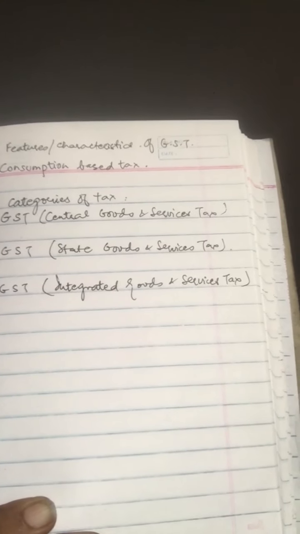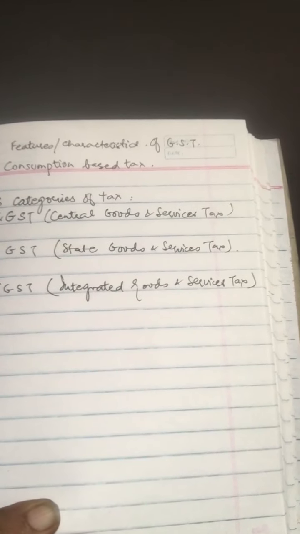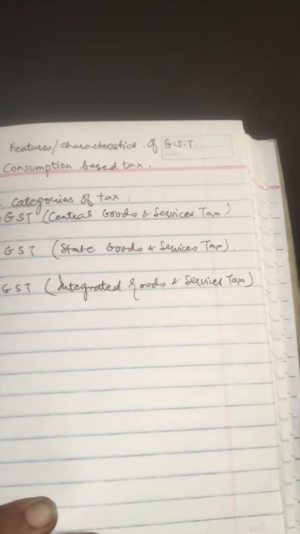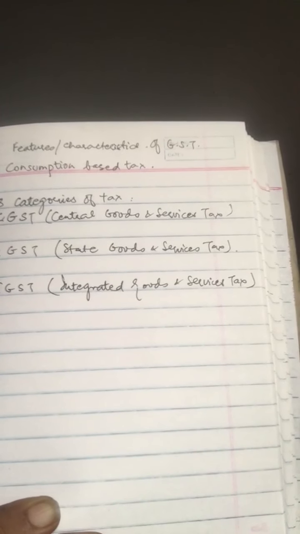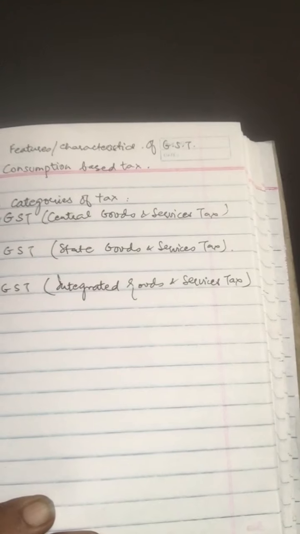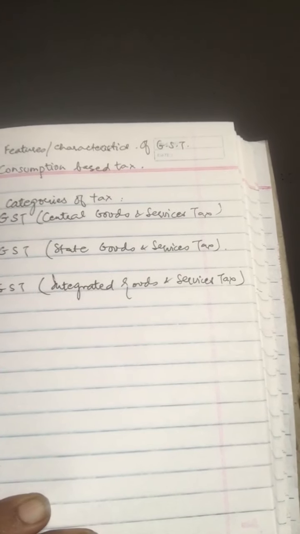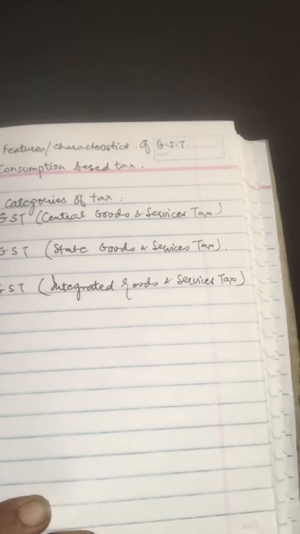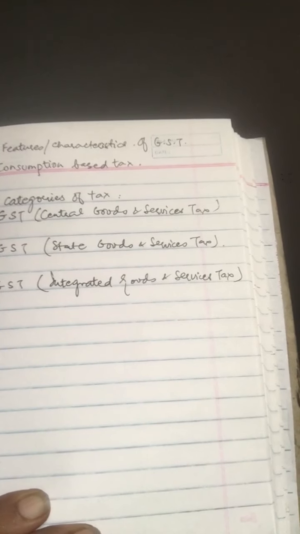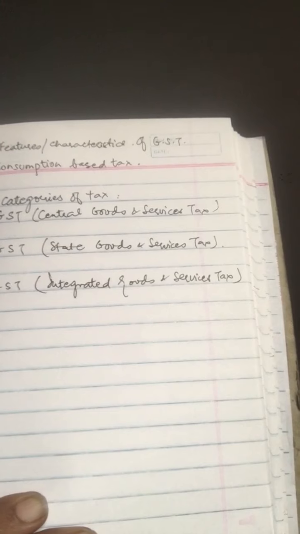And the 3 categories of taxes under GST are the central, or we call it CGST, which is levied on intra-state transactions, that is, within the state transactions, at half of the prescribed rate. Then you have state GST, SGST.